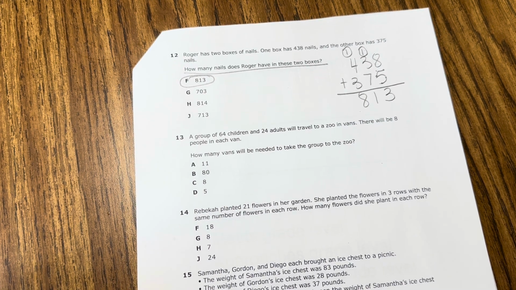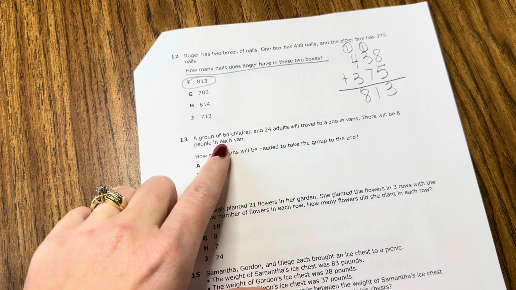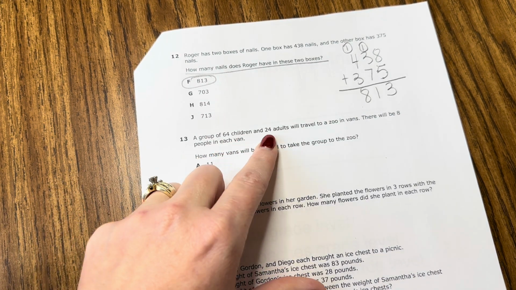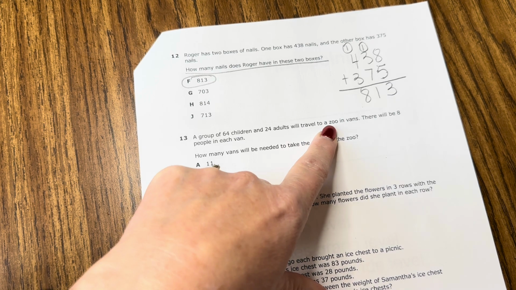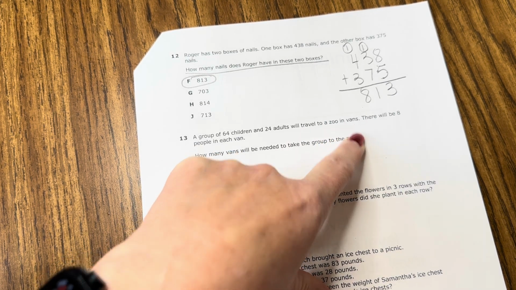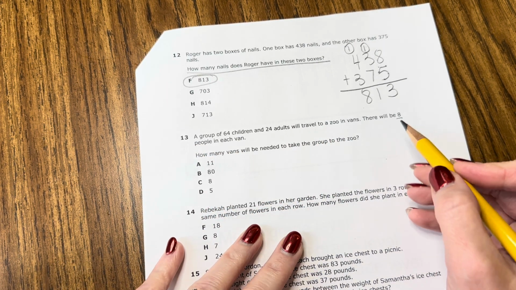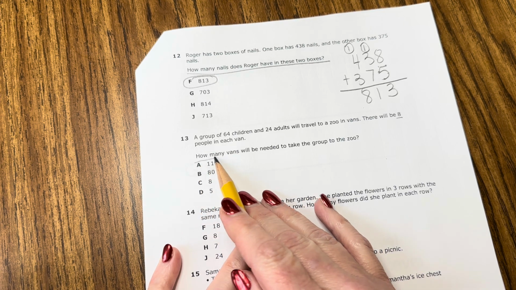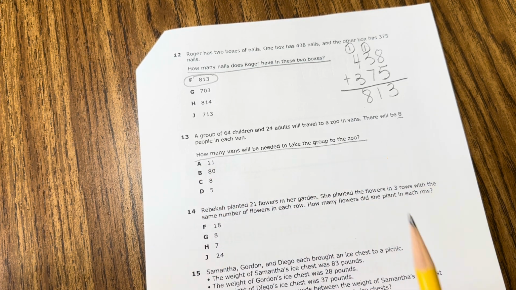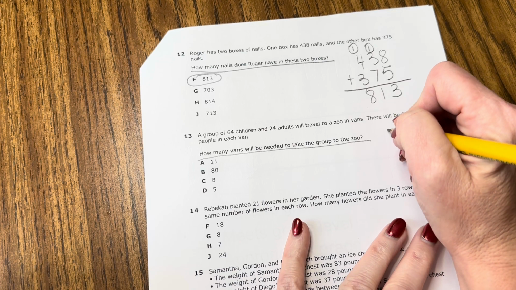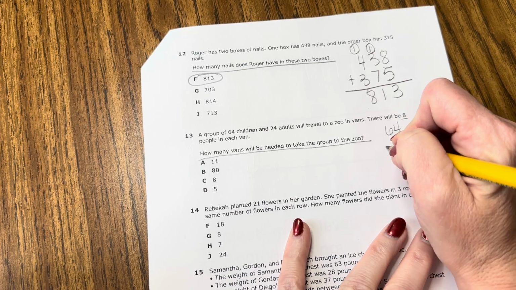Okay. Number 13. A group of 64 children and 24 adults will travel to a zoo in vans. There will be 8 people in each van. How many vans will be needed to take the trip to the zoo? Okay, so I'm going to think of these as all one group of people. And to do that, I have to add 64 plus 24.